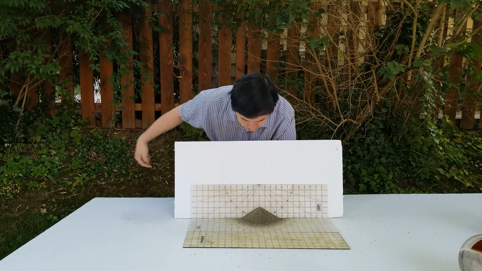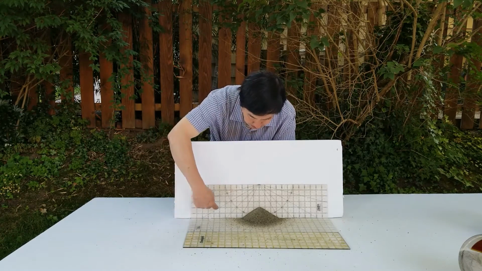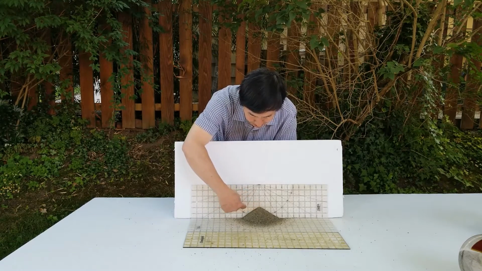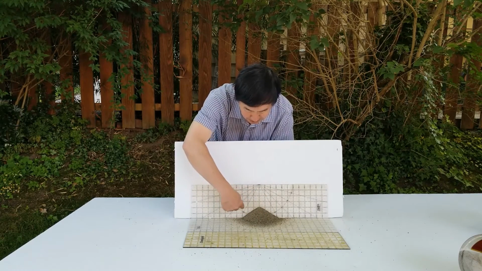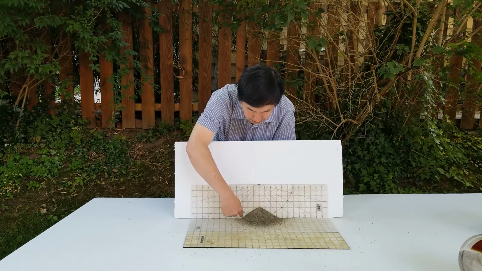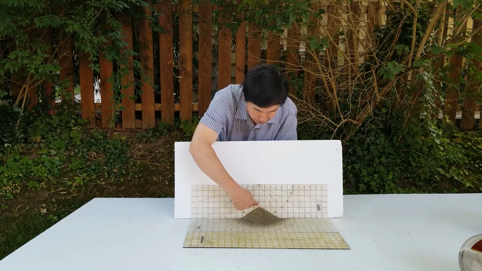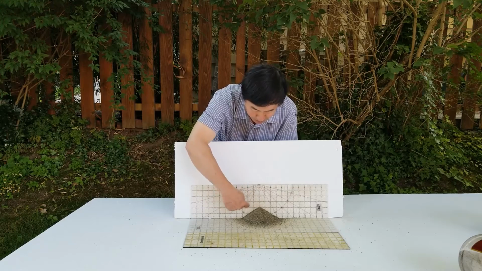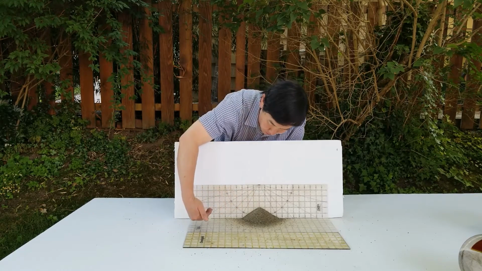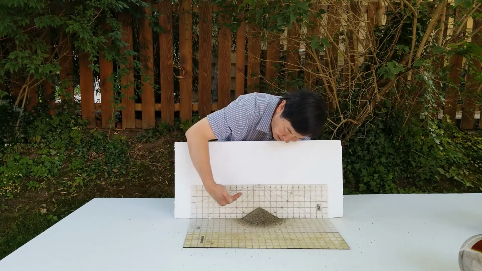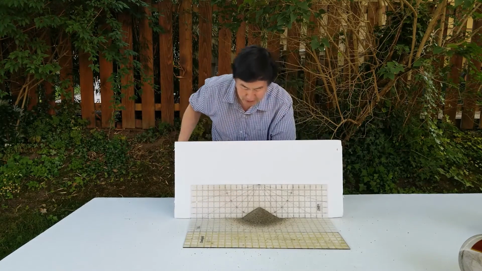Alright, so here we are at 2 inches above it, and you can see that our cone of sand goes out to about 3 inches. So we have a rise or height of 2 and a run or radius of 3 inches. And if you look at that, it's about parallel to about 30 degrees or something.